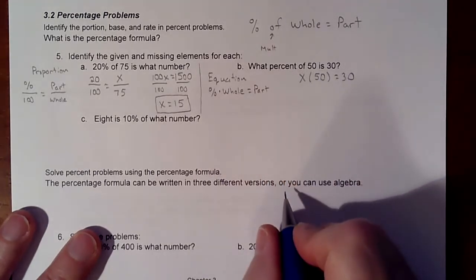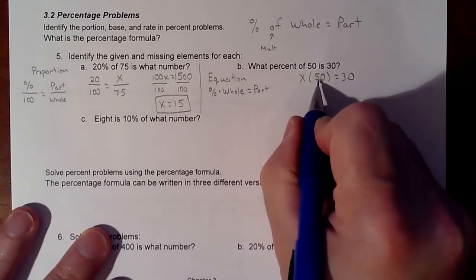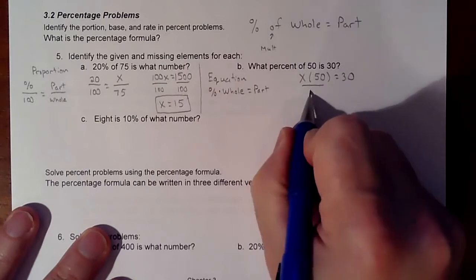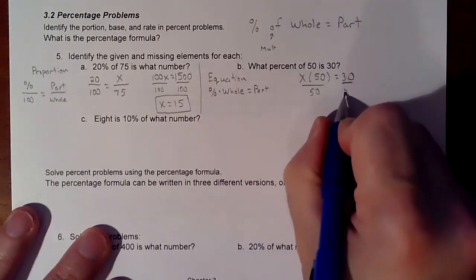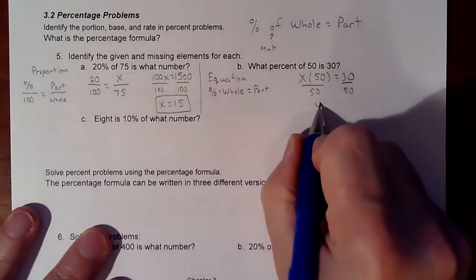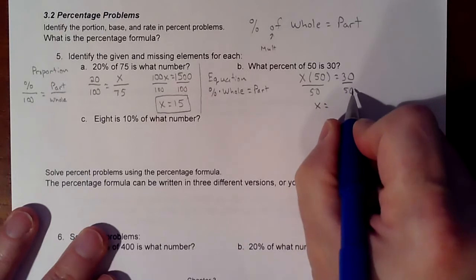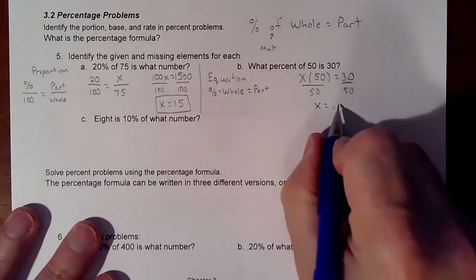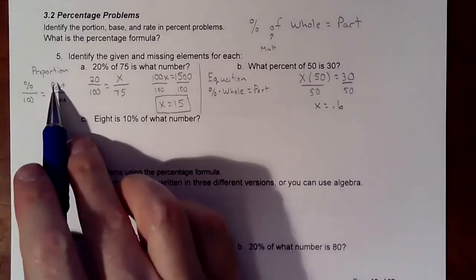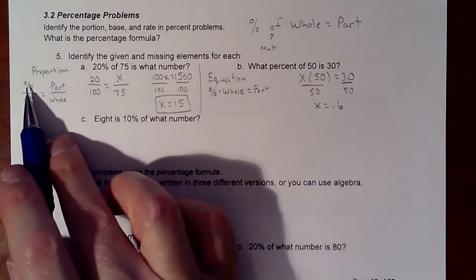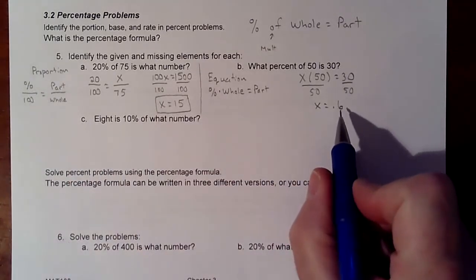Then we solve. We're going to divide 50 over to the other side, and X is going to equal 30 divided by 50. If you throw that into a calculator, you get 0.6. Now, the one difference is that if we had solved using proportions, we wouldn't have gotten 0.6; we would have gotten the percentage.